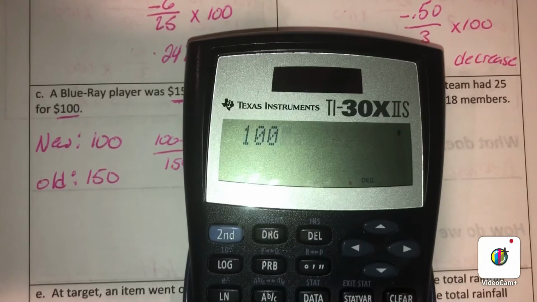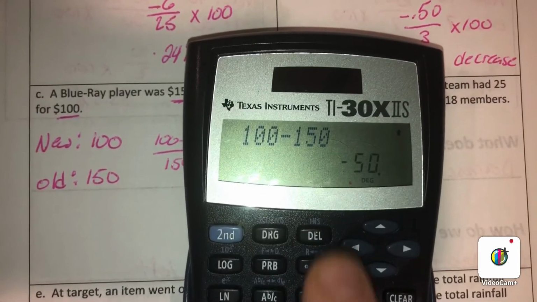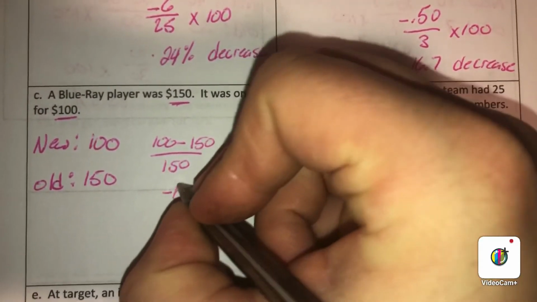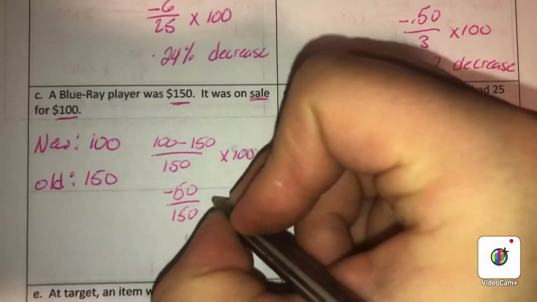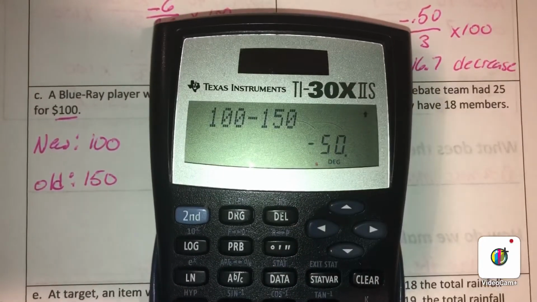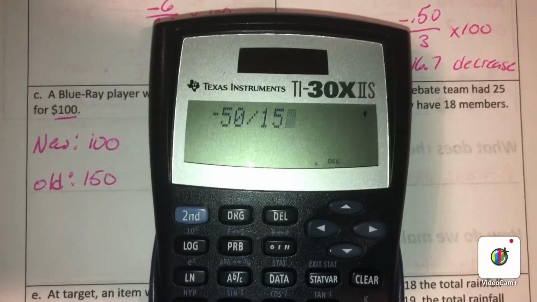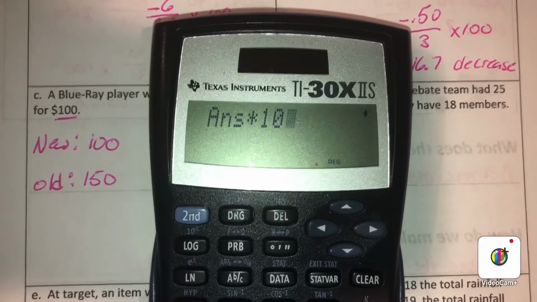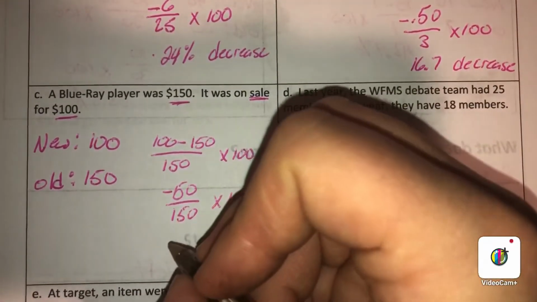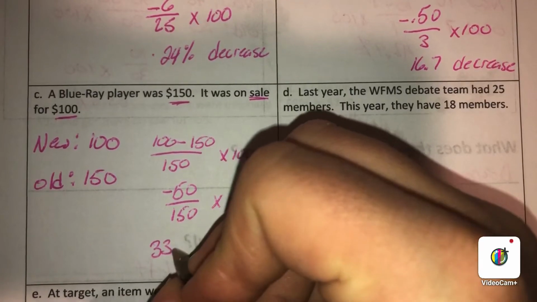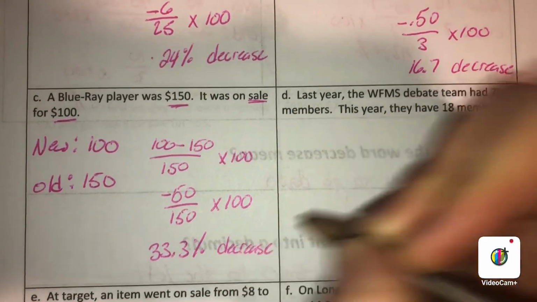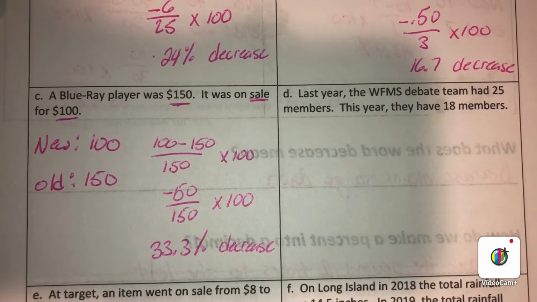So 100 minus 150 gives us negative 50, divided by 150, times 100. So it's negative 33.3%. Since it's negative, we know it's a decrease. 33.3% decrease.